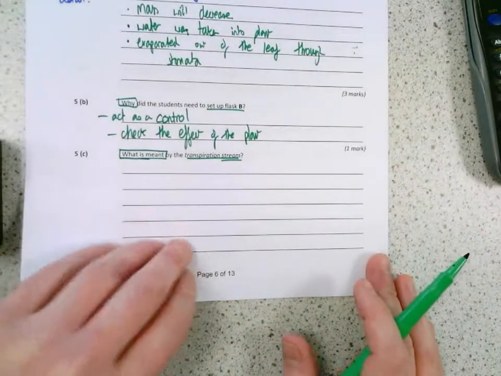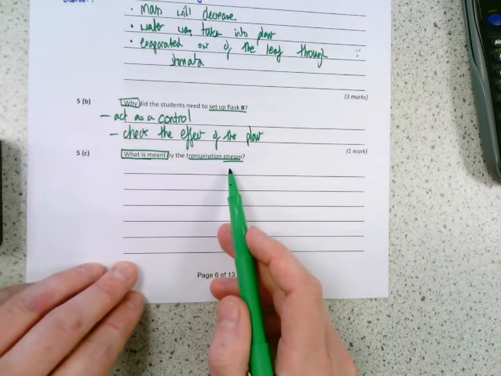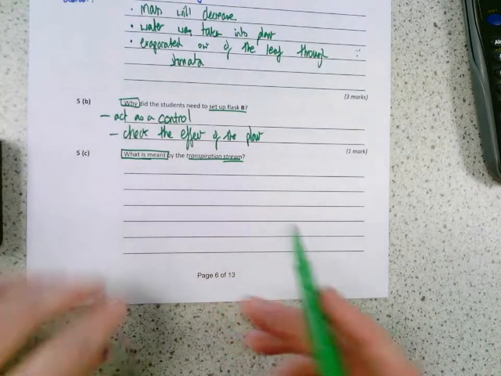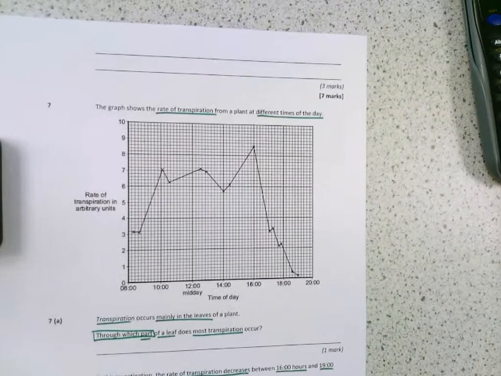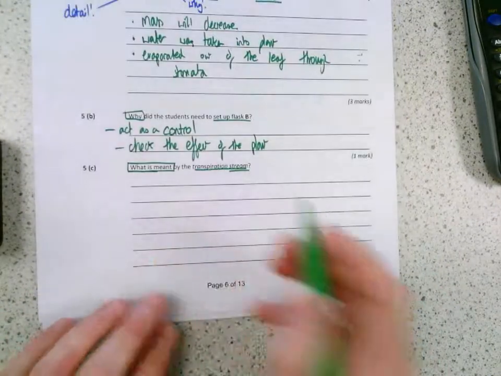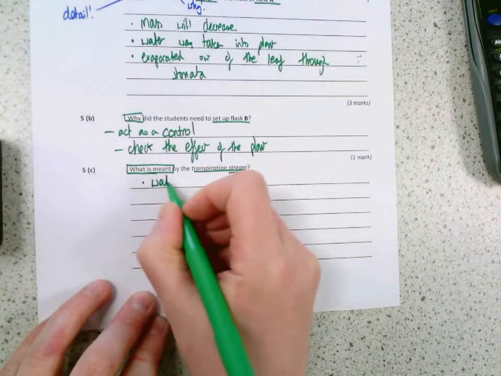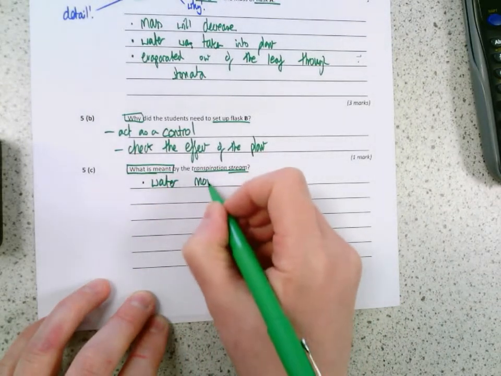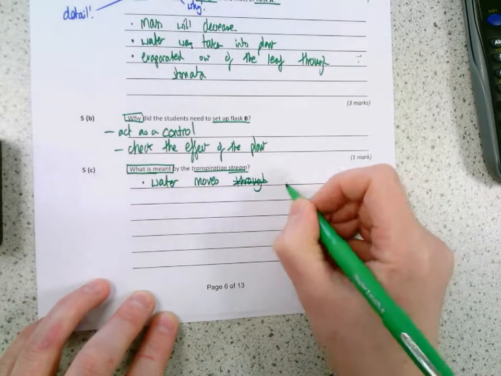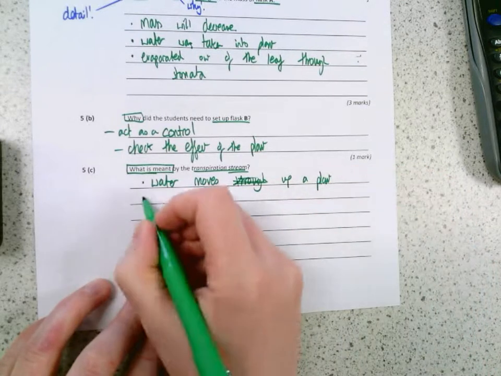Okay, what is meant by the transpiration stream? Slightly different question from before, because here we've got the stream. Okay, it's not just transpiration, so I need to go into more detail. Just a quick check. How many marks? How much detail do I need to give? 3 marks. An awful lot of detail. Okie dokie. What's the substance that moves in the transpiration stream? Water. Okay, where does it move? Through a plant. In fact, even better than that, up, because it doesn't go down. Up a plant.